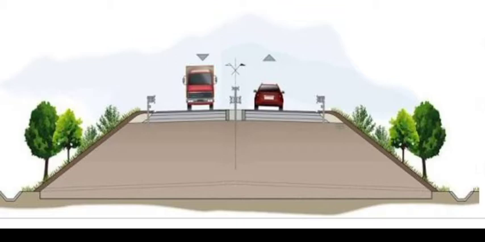especially in golden quadrilateral projects, you have observed a lot of cutting and filling being done. The reason behind that is the priority given to the comfort of the rider, design speed that needs to be maintained, reducing the number of accidents, and providing fewer horizontal and vertical curves. So then there will be a need to fill or provide an embankment.